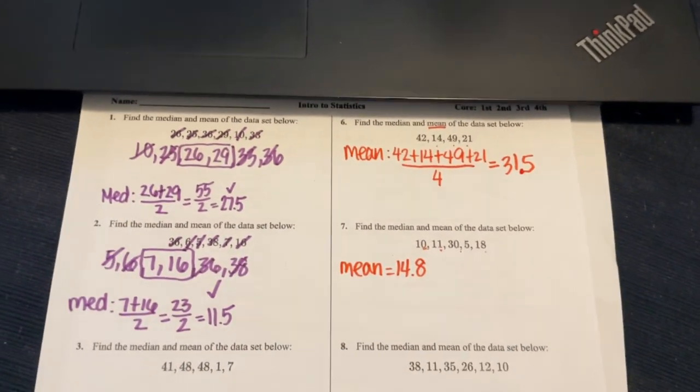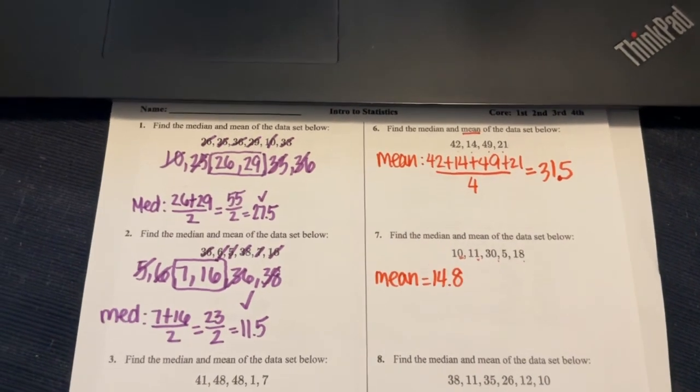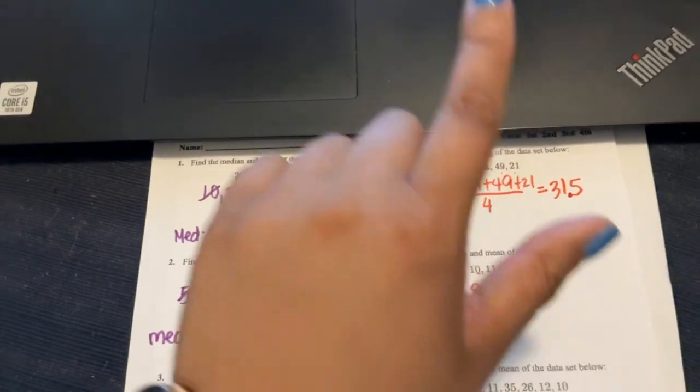And you can pause this video so you can see how I did this work by hand and on Desmos.